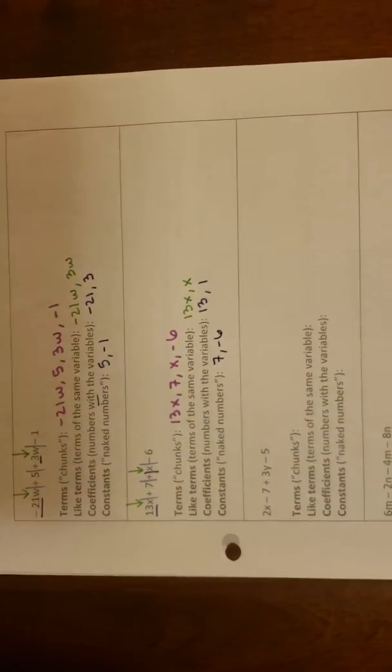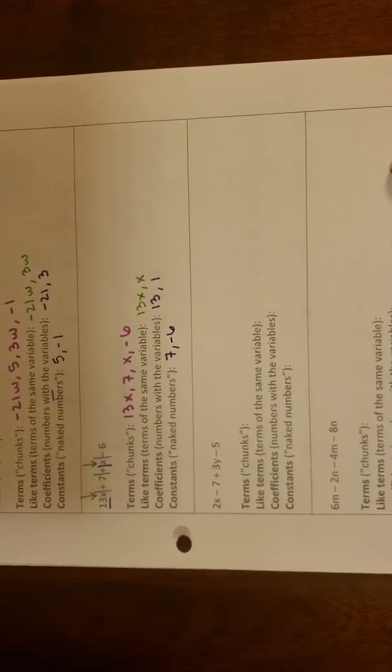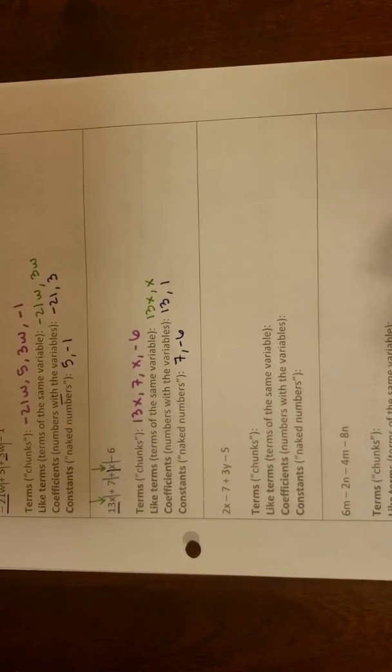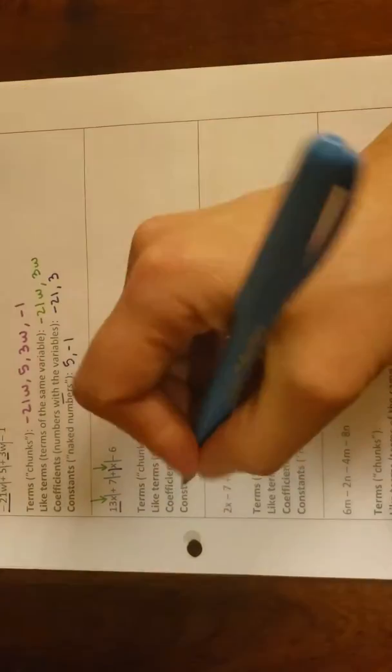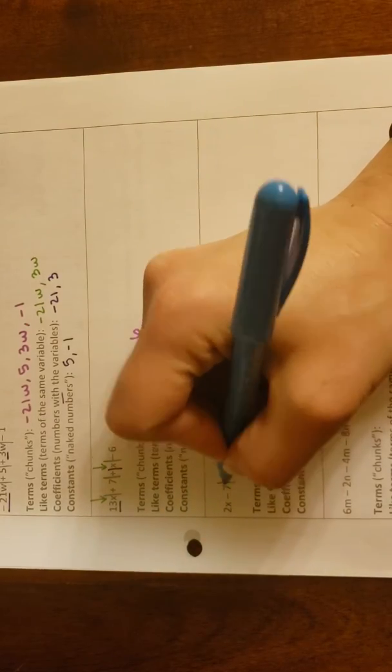Please make sure you remember your signs, because there is a big difference between, say, positive 6 and negative 6, especially if it's your money. It's much more fun to find $6 in your pocket than to lose it out of your pocket. That's a bad day.